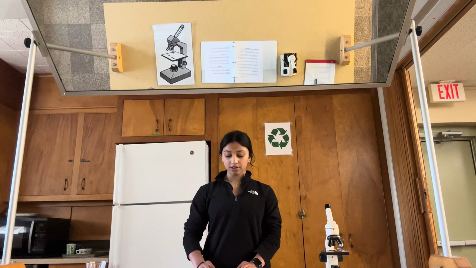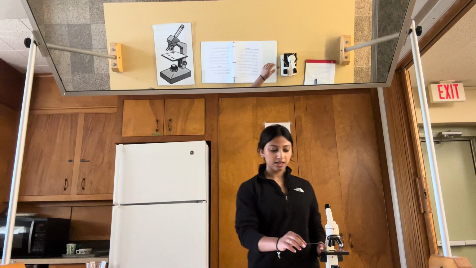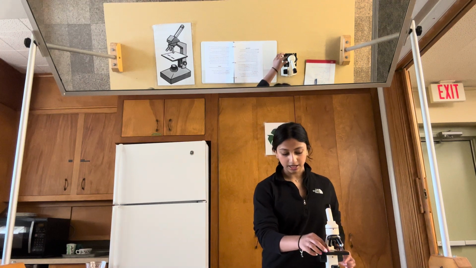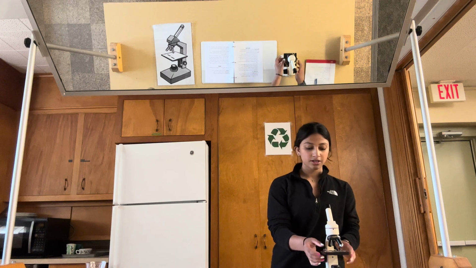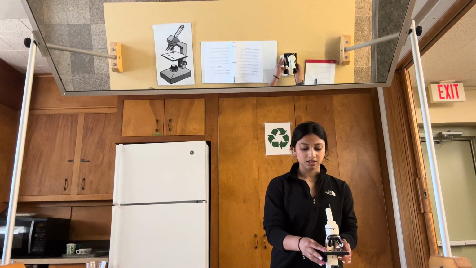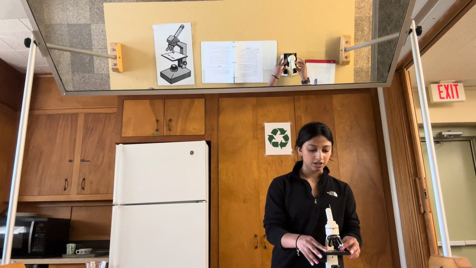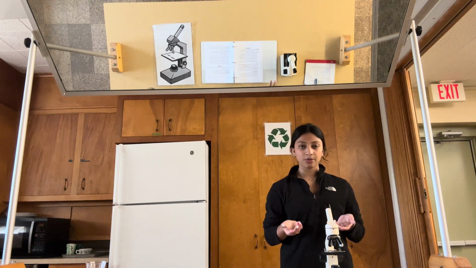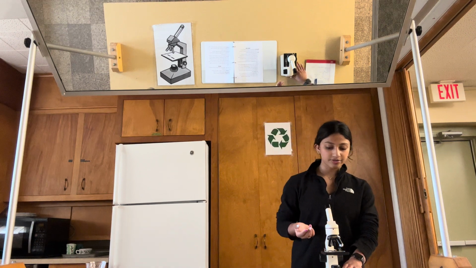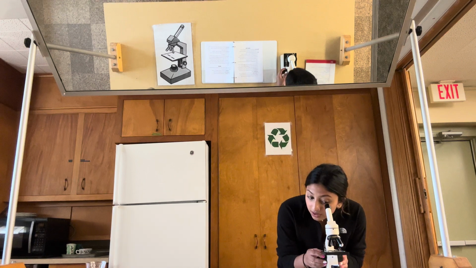You're going to handle the slide on the edges with your fingertips and place it on the stage in the center, covering the hole, and then use the clips to secure the slide in place. You want to make sure that you begin on the lowest setting and work your way up accordingly. So we're going to first turn it on to allow the light to pass through the sample and view this sample.